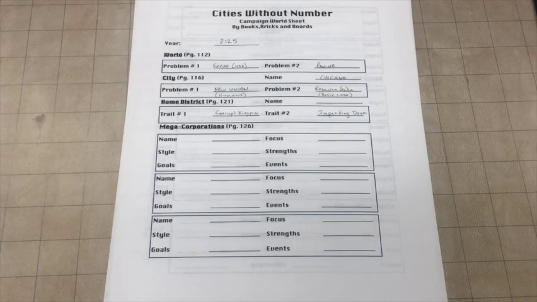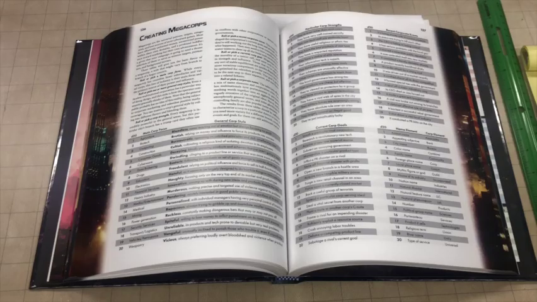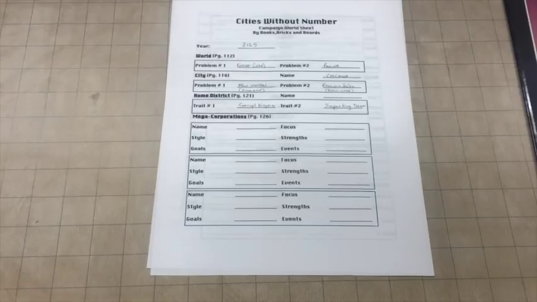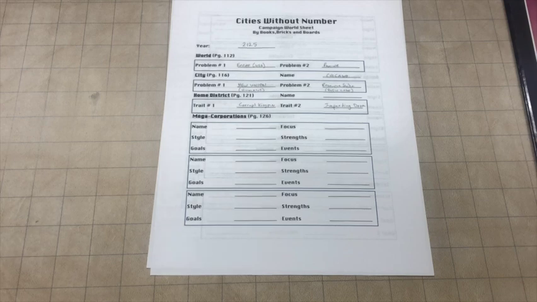So we're going to go over to page 126, we'll take a look at some of these tables. Okay, as you can see, there's lots of tables here, but don't be intimidated. With this, you're going to be able to create a name, a focus, a style, a strength, a goal, and some recent events for your megacorporations. By the time you get all of those things chosen, you're going to have a living, breathing, interesting type of corporation to interact with. Okay, so we're just going to roll in order of what I have on my sheet, not what's in order of the tables.